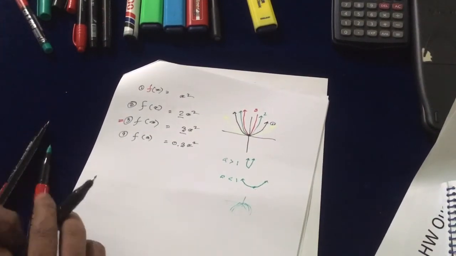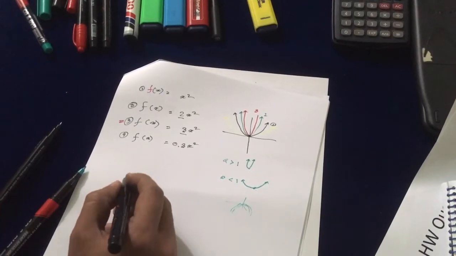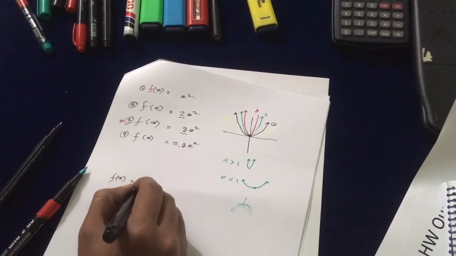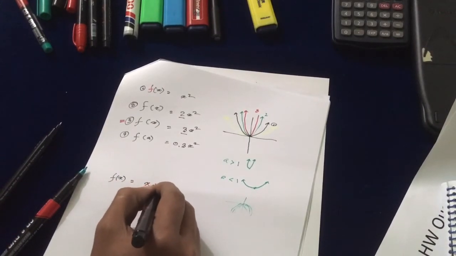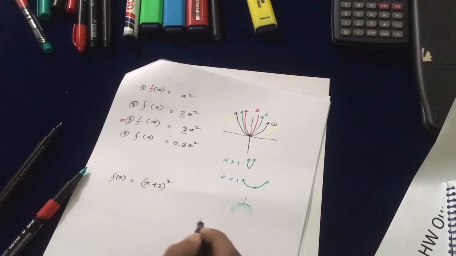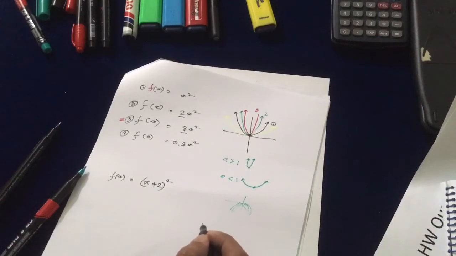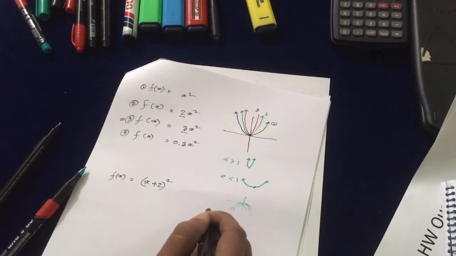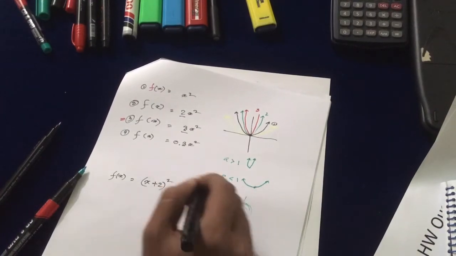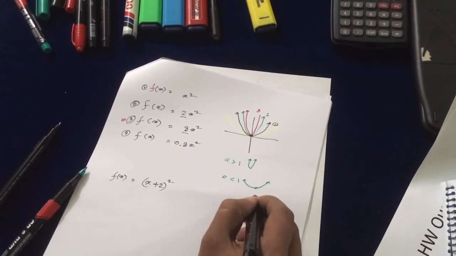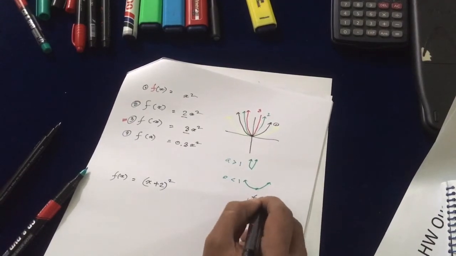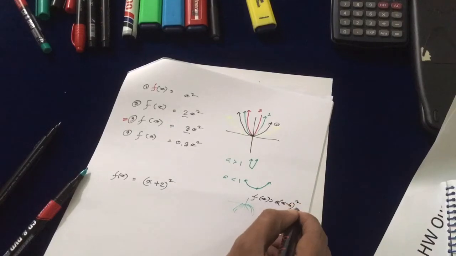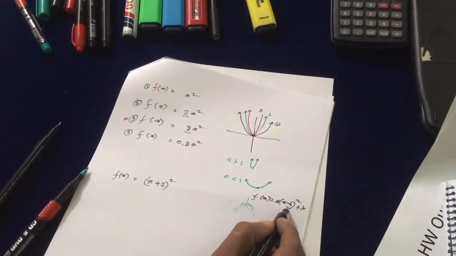Now what about this kind of thing? Let's say f(x) equals x plus 2, whole square. What about this? Actually what happens is, if it is x plus 2, just a while back I said the formula is f(x) equals a times (x minus h) whole square plus k. This h is actually here now.